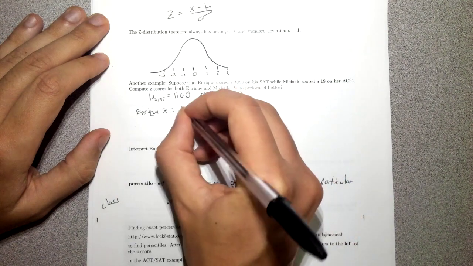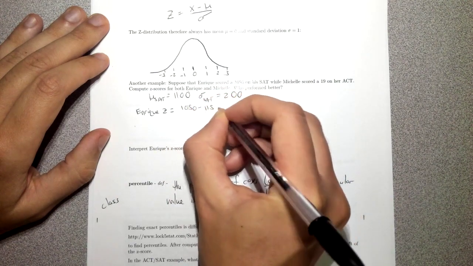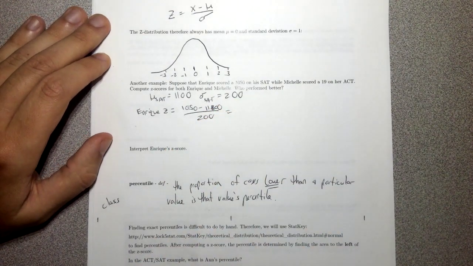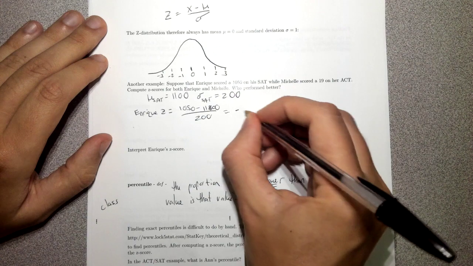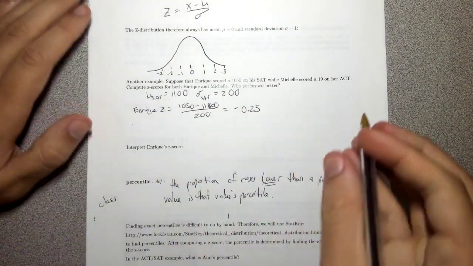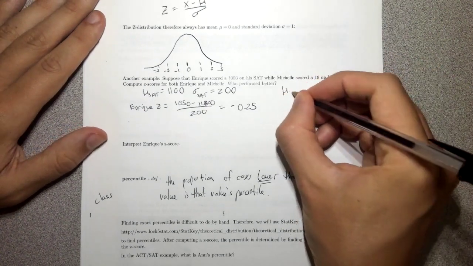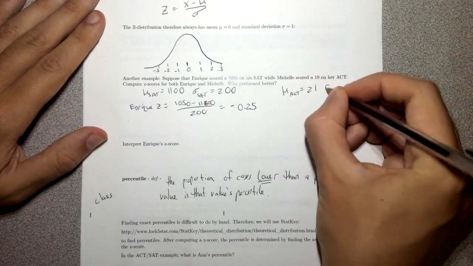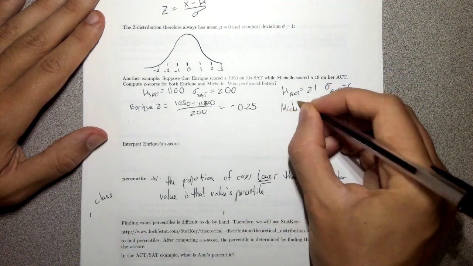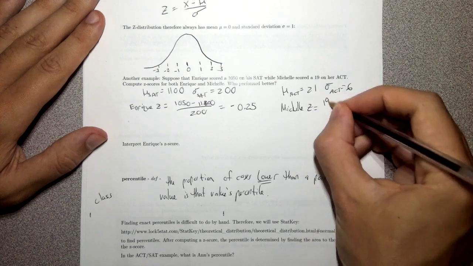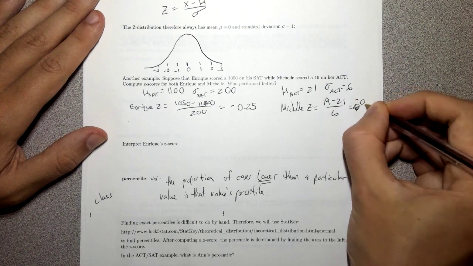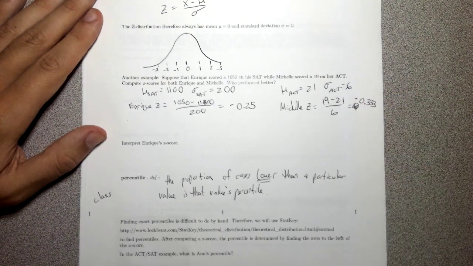He scored 1050, and with easy algebra, Enrique's z-score is negative 0.25. We can do the same for Michelle. The mean ACT score was 21 and the standard deviation was 6, so Michelle's z-score is 19 minus 21 divided by 6, which is negative 0.3333333.